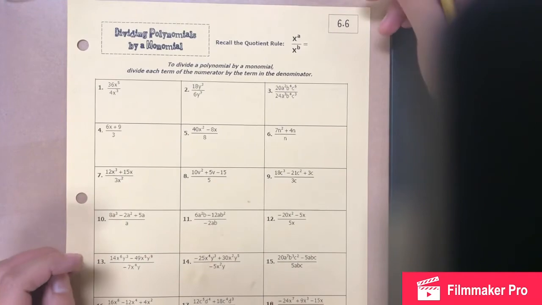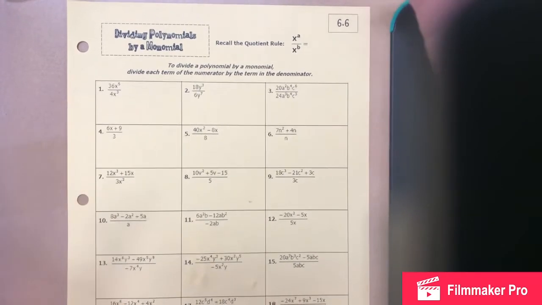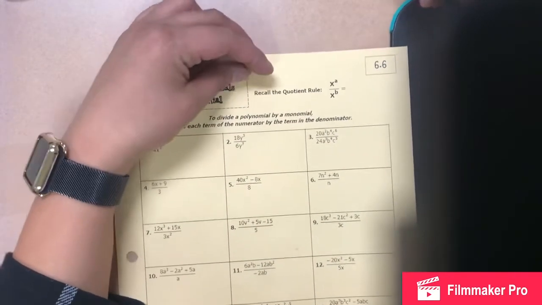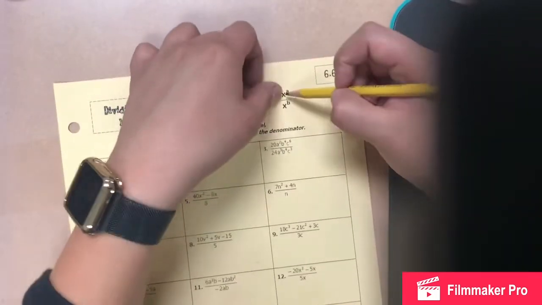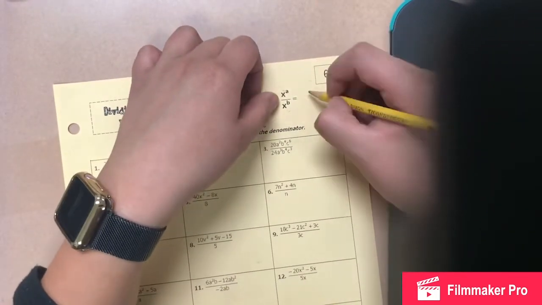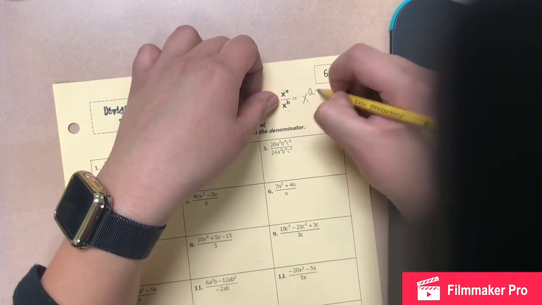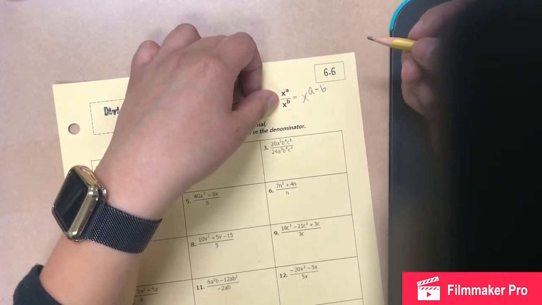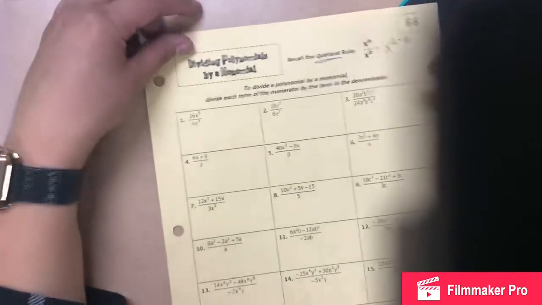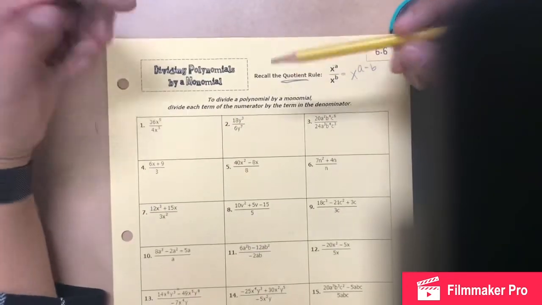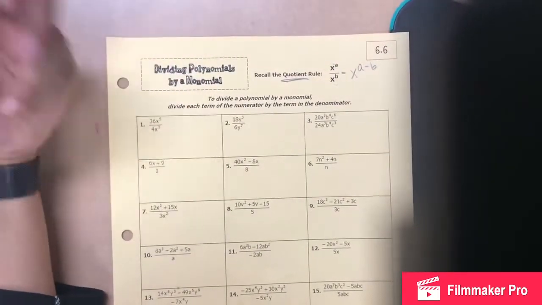Okay, so we are learning, change it up a little bit. We're going to divide a polynomial by a monomial. So when it comes to dividing, we have to recall the quotient rule. The quotient rule says that of the same base, when I am dividing, I am actually going to subtract the exponents. Okay, not add them, not divide them, but subtract them. Now, when it comes to coefficients, we simply just divide it out or simplify.